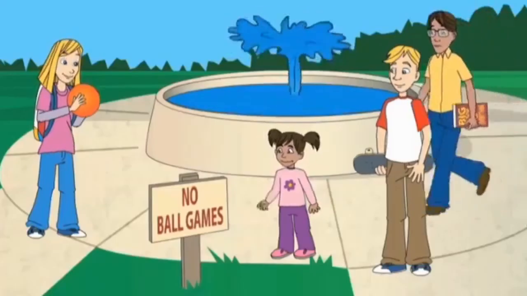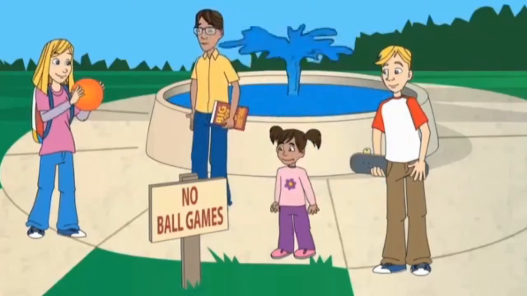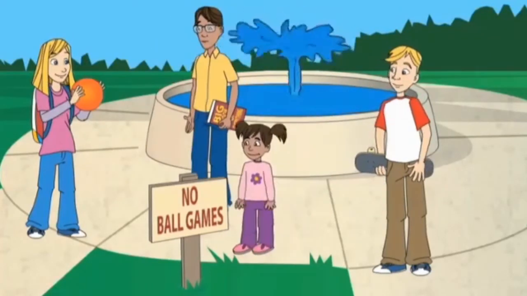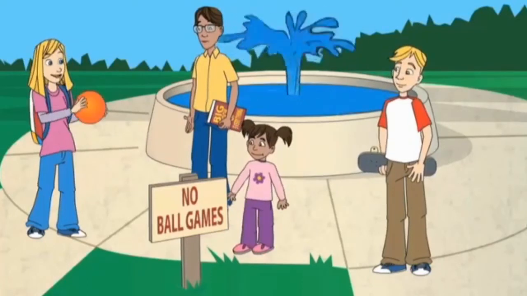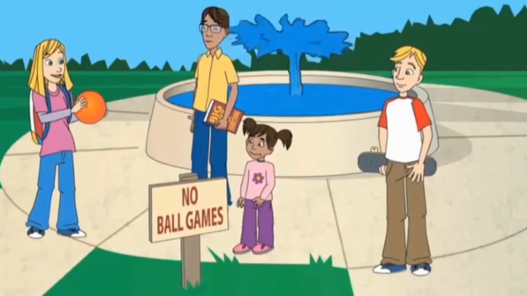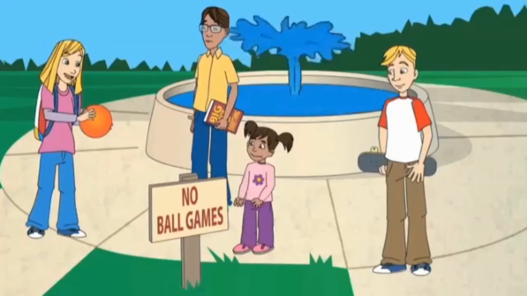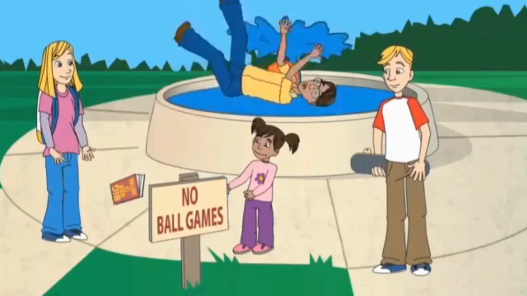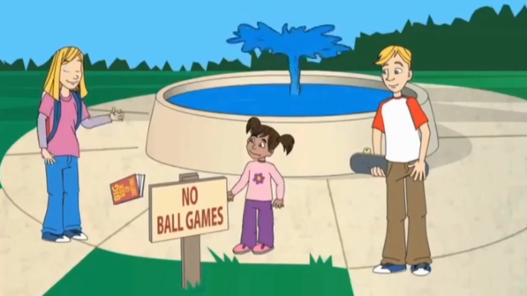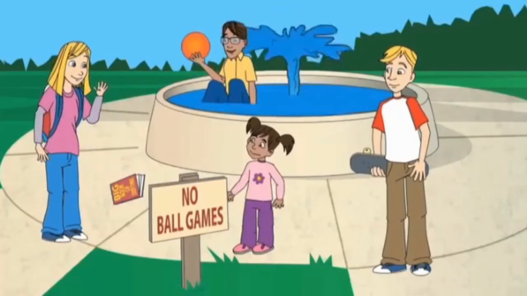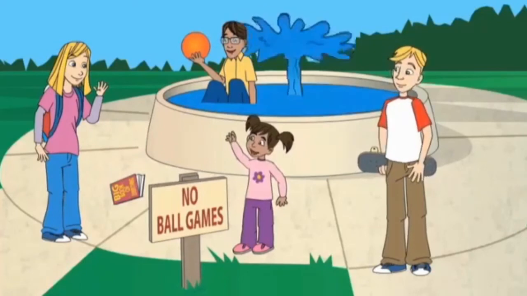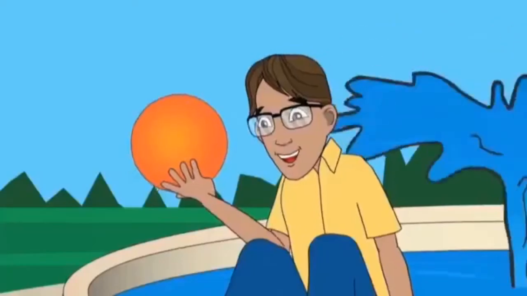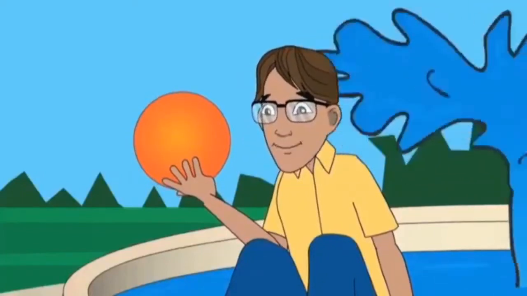Holly, let's play with this ball. No, you mustn't play here. Well, let's go to the playground. We can play there. Catch the ball, Max. Oh, Max, you mustn't play in the fountain. Ha ha, very funny.